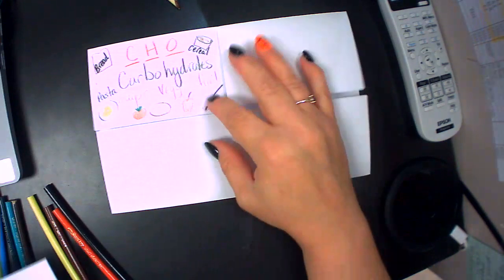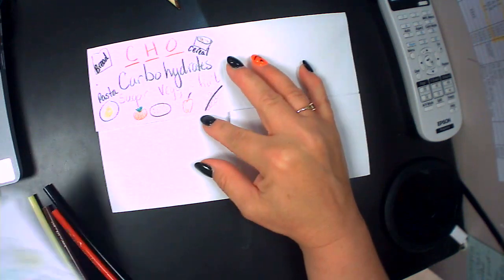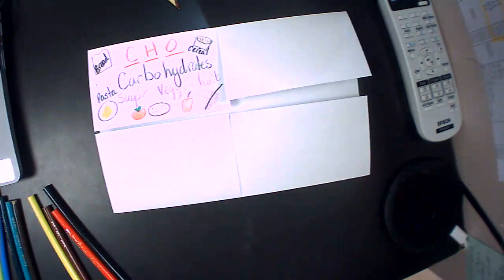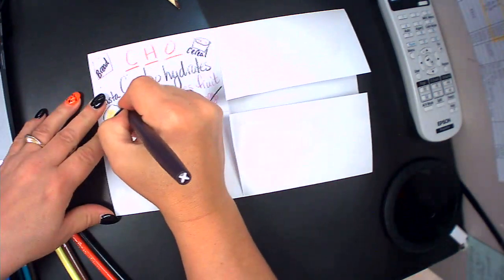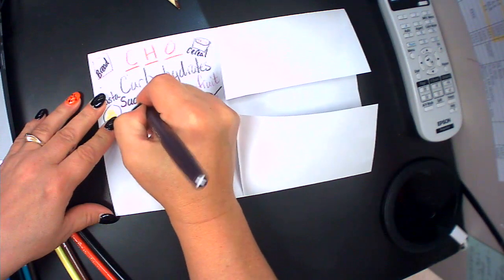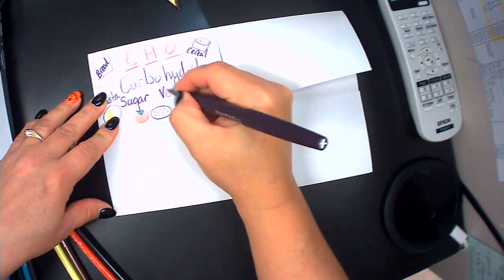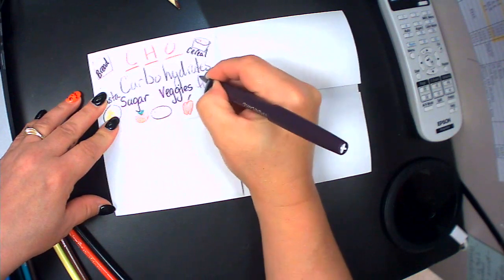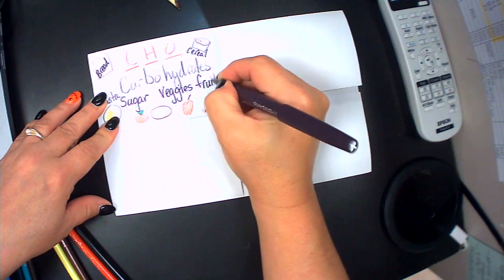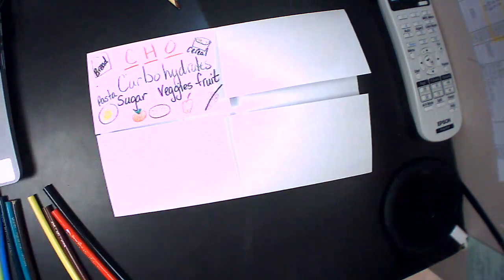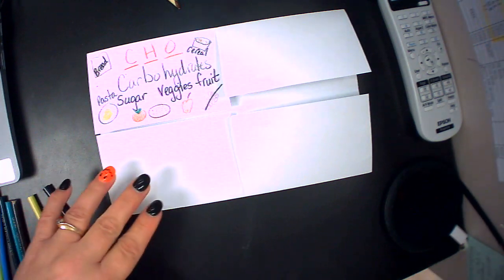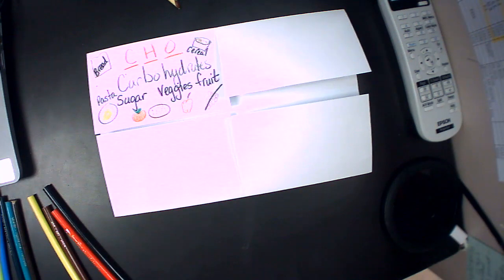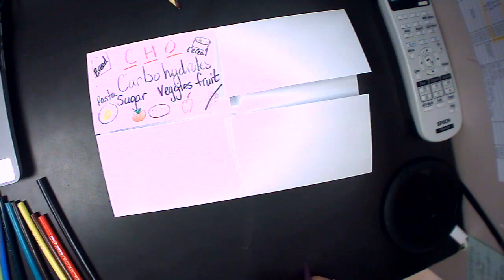Okay, so here is the front of the foldable. I can see my purple is not showing up very well. So I'm going to write those in a darker color for you. Okay. Pastas, veggies, and fruits are all super yummy. And they are a carbohydrate, they are a CHO.